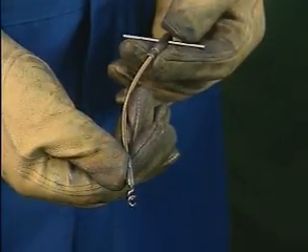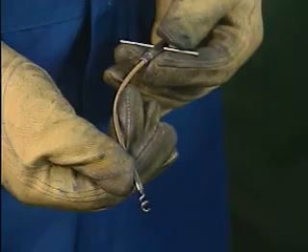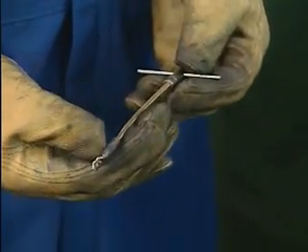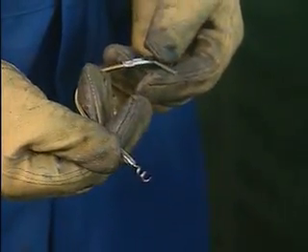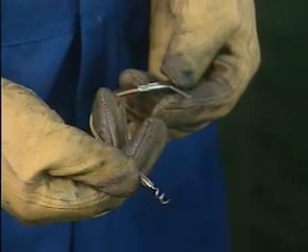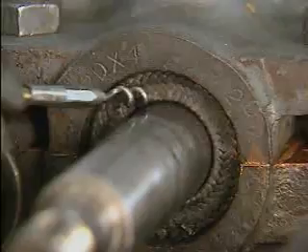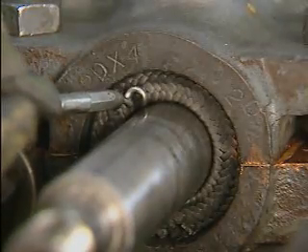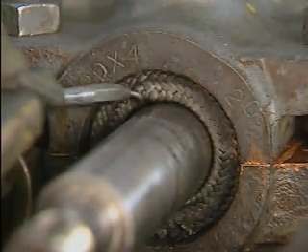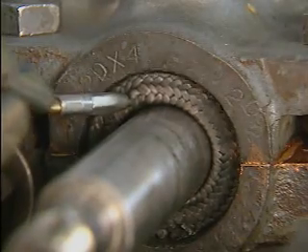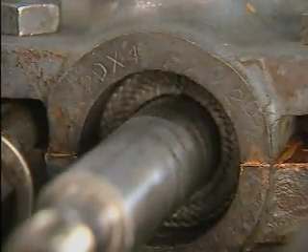To remove the old packing, the mechanic uses a tool specially designed for this task called a packing puller. It consists of a corkscrew tip, a flexible shaft, and a handle. The mechanic presses the tip of the packing puller against the first ring of packing and turns it until it's firmly embedded in the packing. He then pulls the packing ring out of the stuffing box.